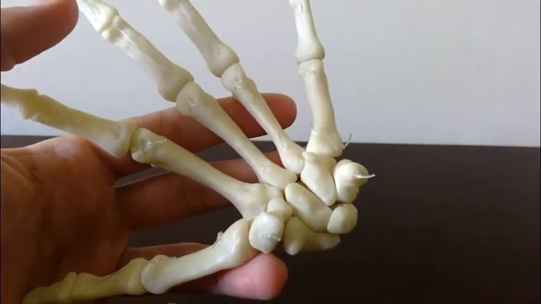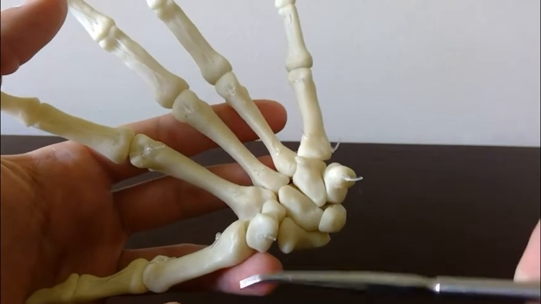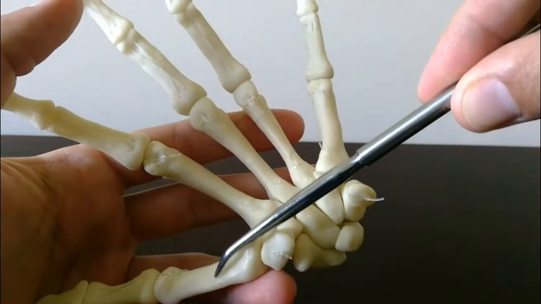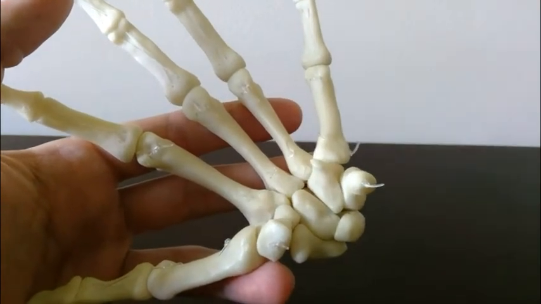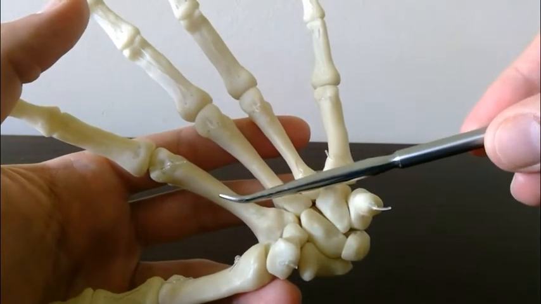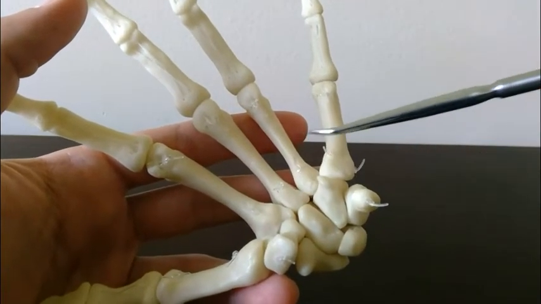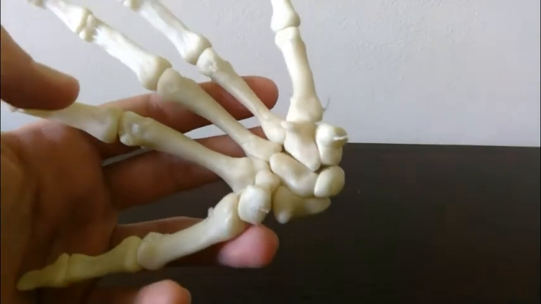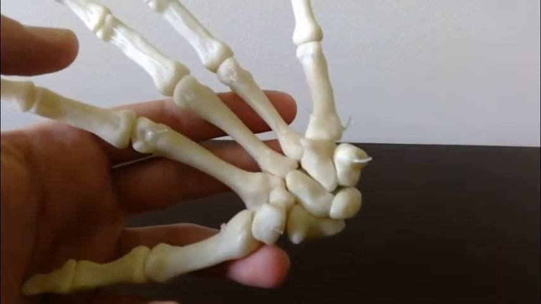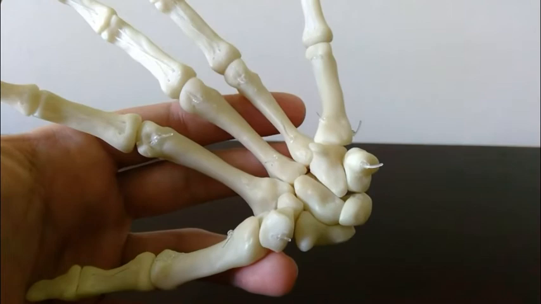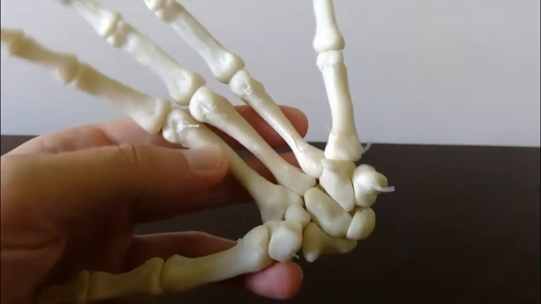The metacarpals are numbered. So starting at this one, which is right here, this is metacarpal number 1 here. This would be metacarpal number 2 here, 3, 4, and metacarpal number 5. So the first metacarpal is the metacarpal that connects to the thumb, and then they're numbered from there.